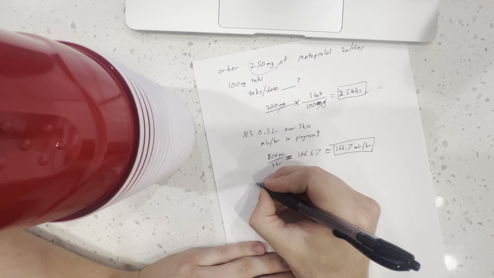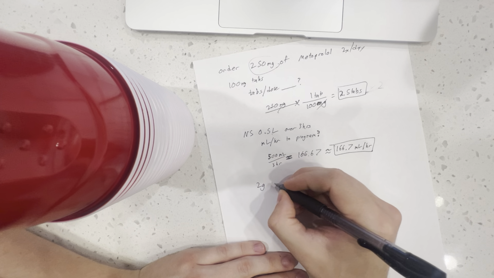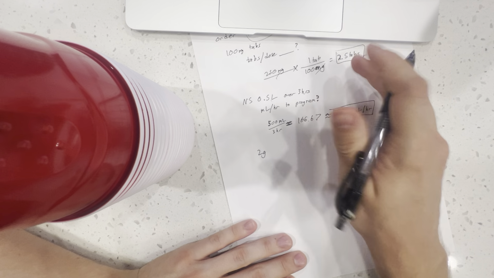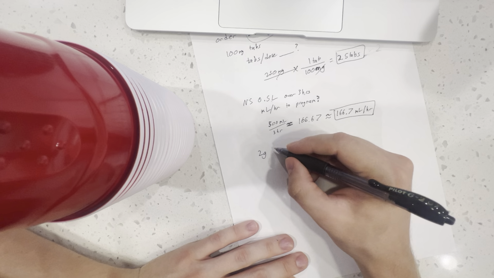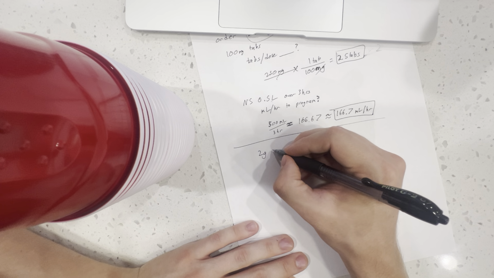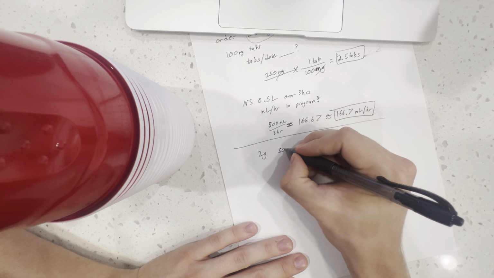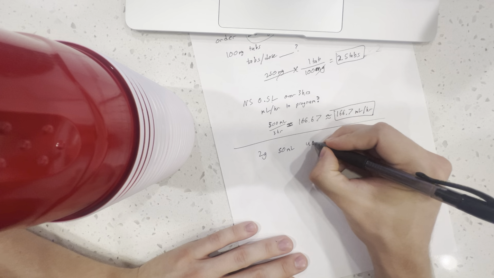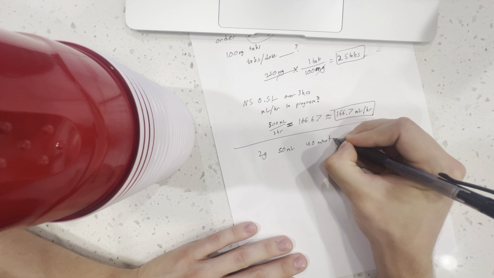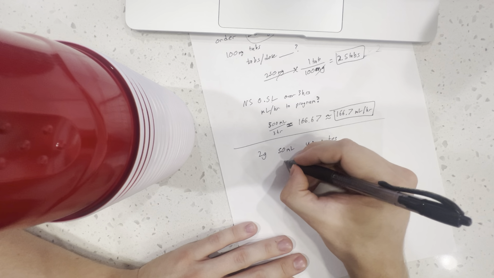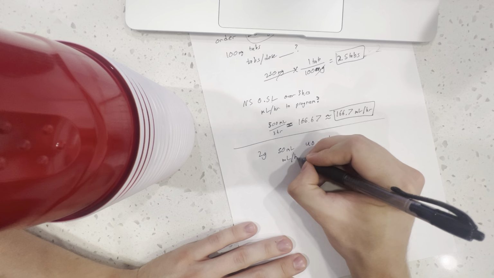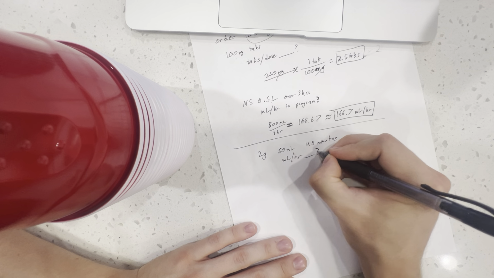So we have 2 grams of ampicillin, which is an antibiotic, to be given IV piggyback, diluted in 50 milliliters of D5W to infuse over 40 minutes. Okay. Milliliters per hour would be what?